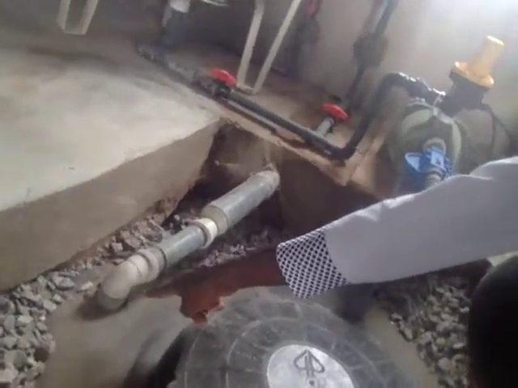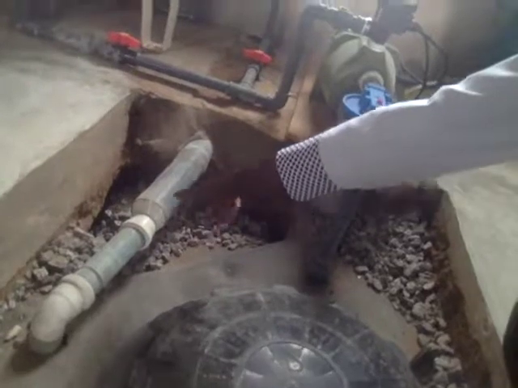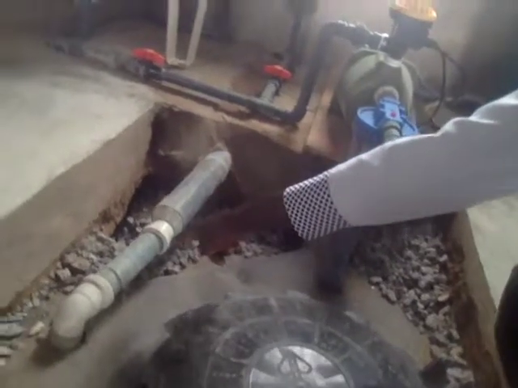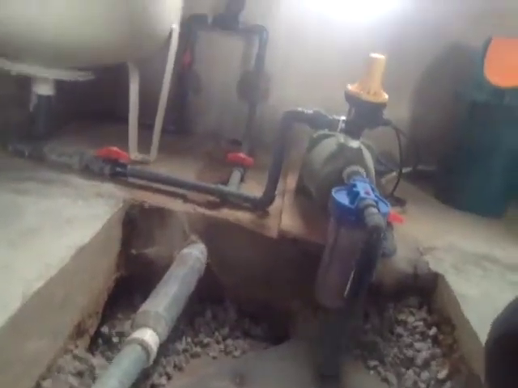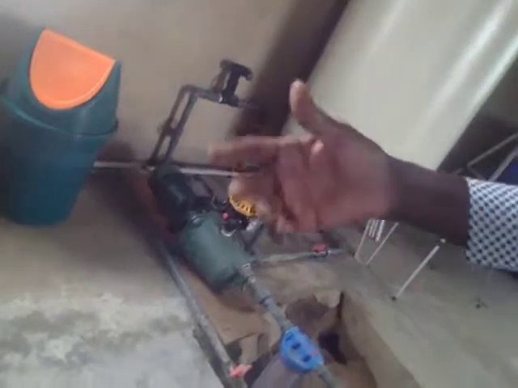Then if you look at this place, you can see there is a reducer going from 4 inch to 2 inch. So this was a big pipe coming, but it has been reduced to a smaller pipe. So you understand that these are things that plumbers use generally and regularly.